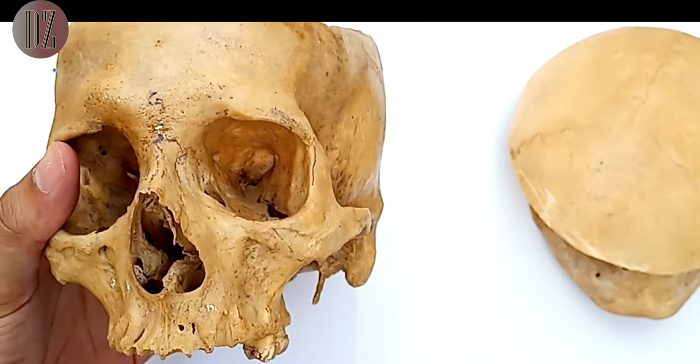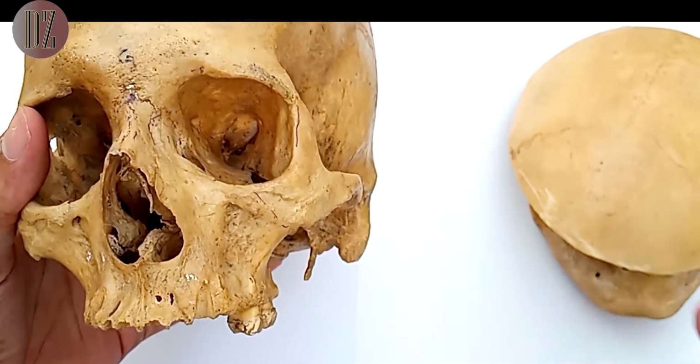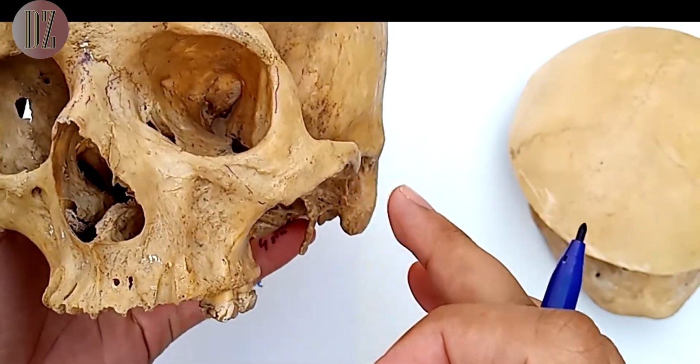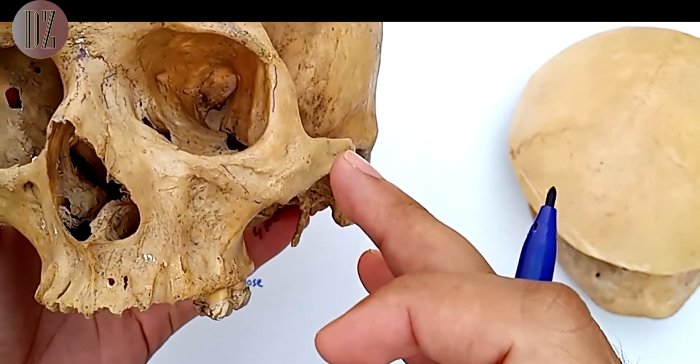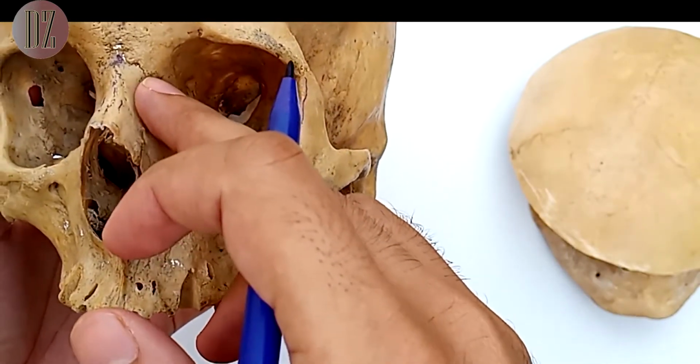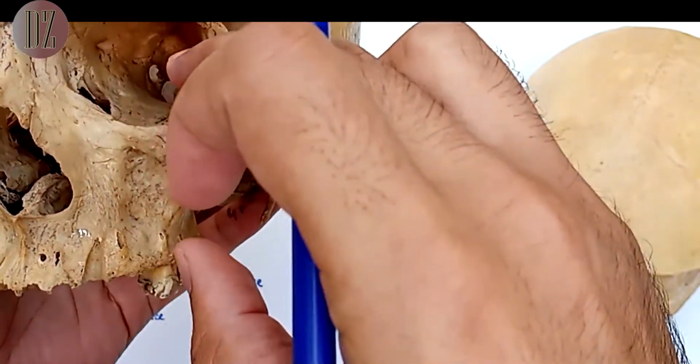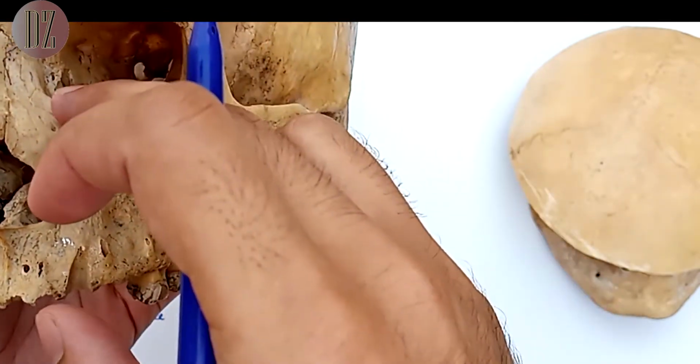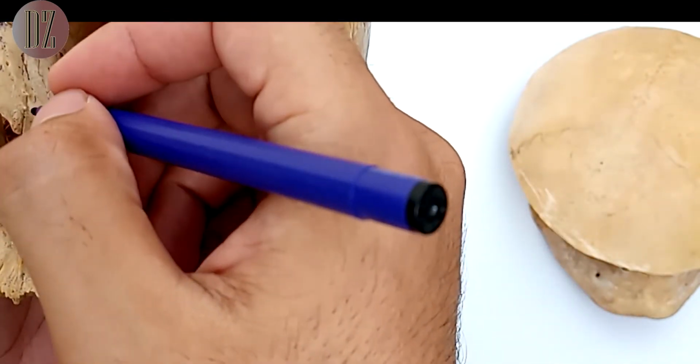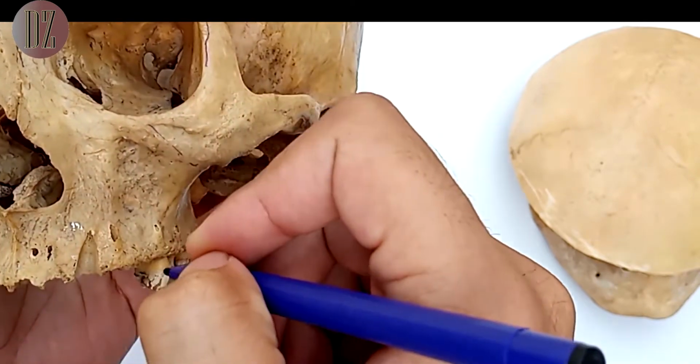Now we are going to discuss the lower part of the face. In the lower part of the face, first of all, we will discuss the maxilla. The maxilla contributes a large share in the lower part of the face. This is the maxilla of one side.